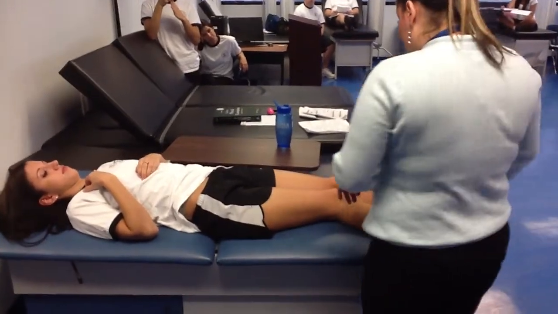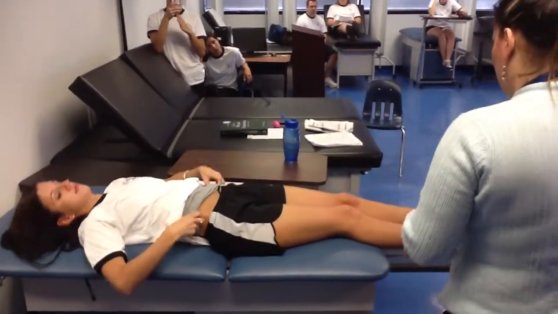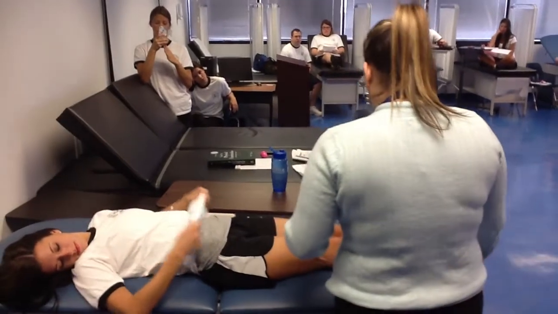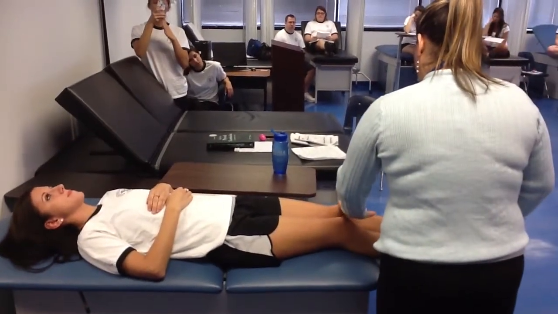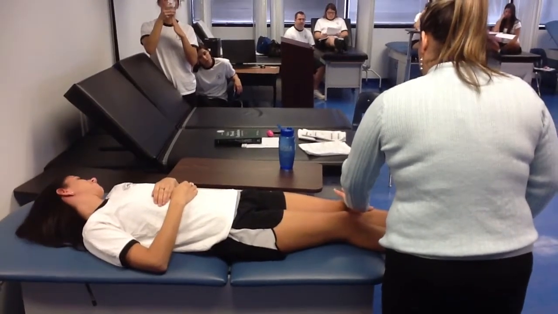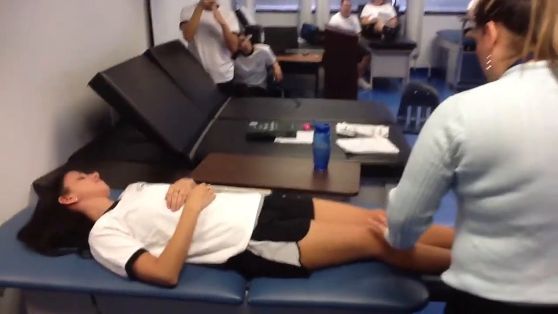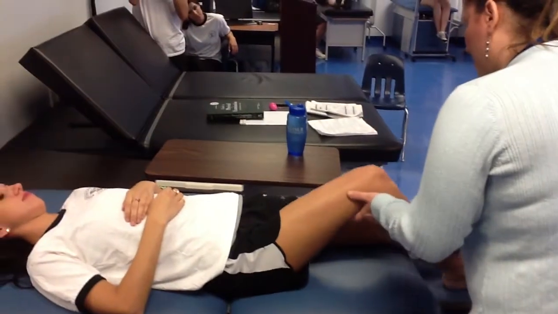Then I would inspect the knees. I'm looking for symmetry, any inflammation, any trauma, lesions, sores. I'm palpating the patella, the tibial tuberosity. I would ask the patient to bend their knees, the medial collateral ligament, and the lateral collateral ligament. I would do on both sides.